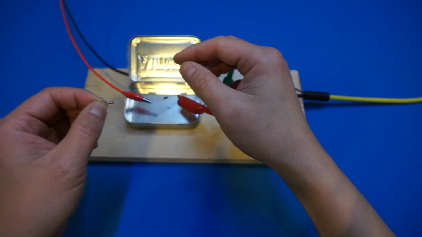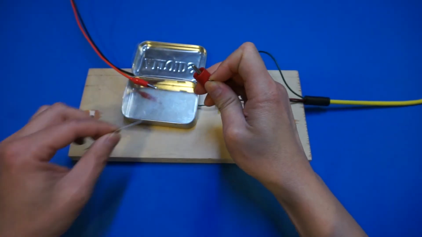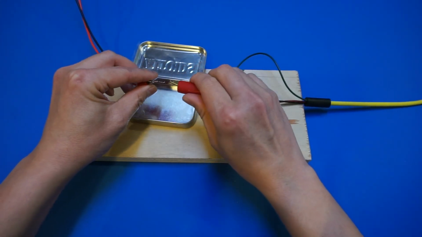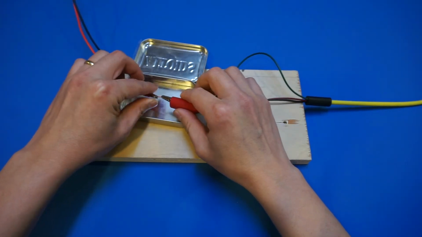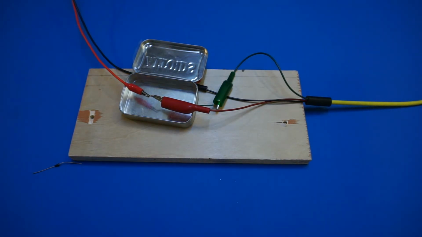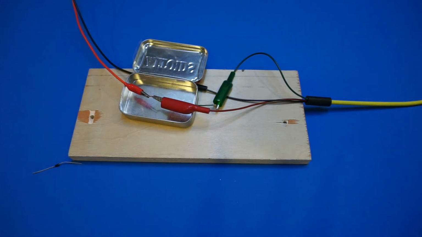So I'll show you briefly here. Right now I'm going to remove this and put in the signal diode, which has a glass case. The actual reading will be slightly different because of different diode characteristics. But let me change the forward biasing voltage to roughly, let's say, 10 millivolts.